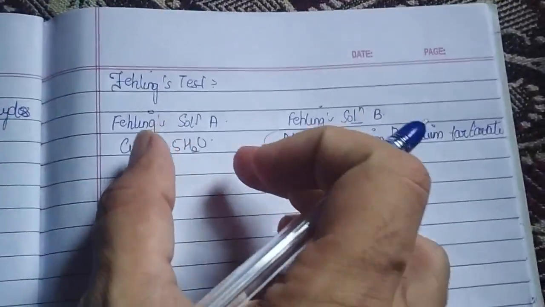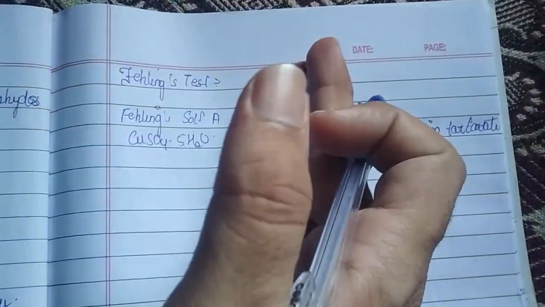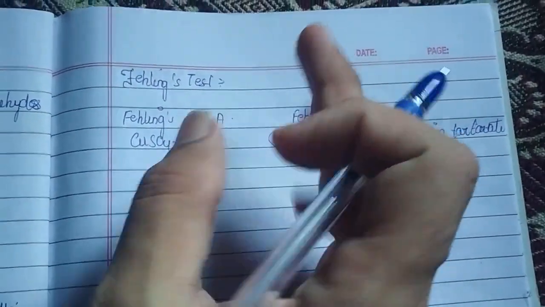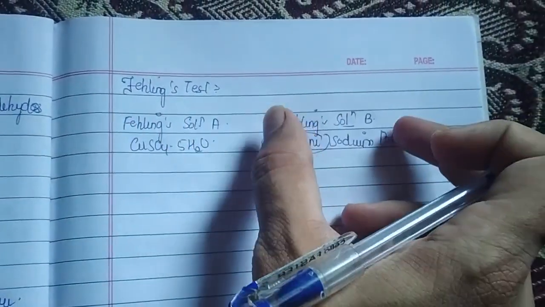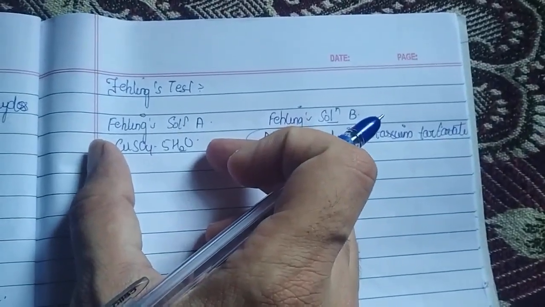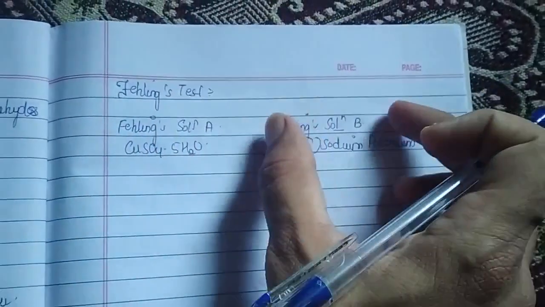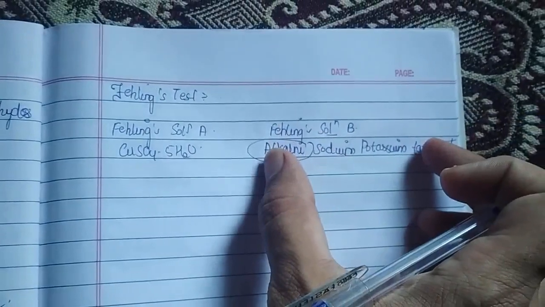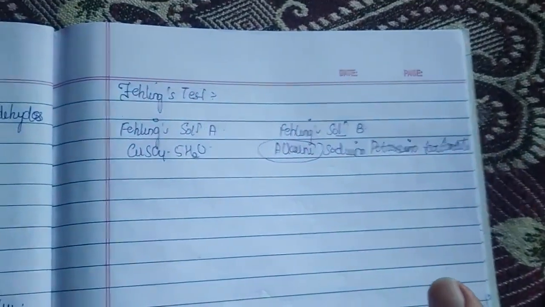Okay, what we are doing, first you have to prepare whenever you are carrying out a Fehling's test. I repeat once again, Fehling solution A and Fehling solution B you have to prepare. Fehling solution A andre enu, it's a copper sulfate pentahydrate, whereas the Fehling solution B is an alkaline sodium potassium tartarate.